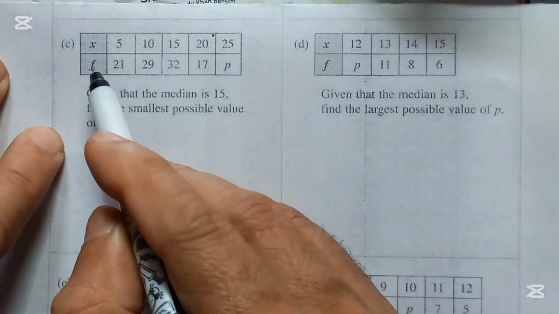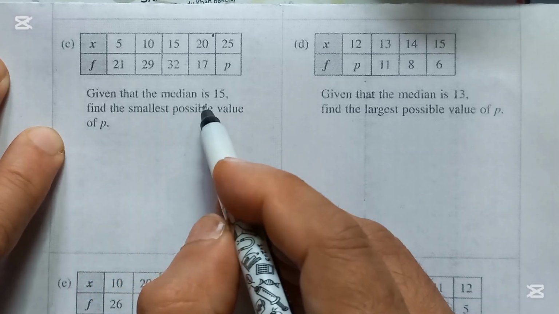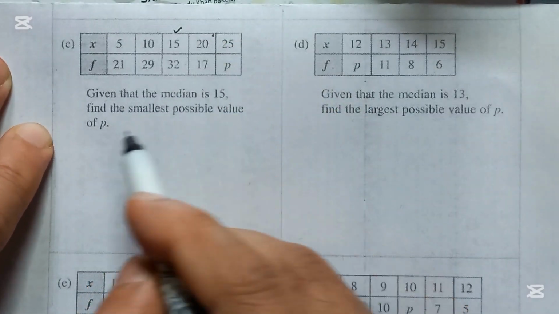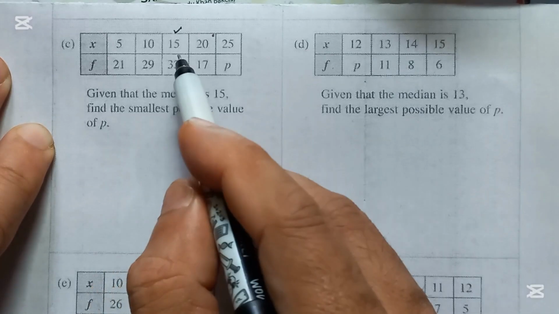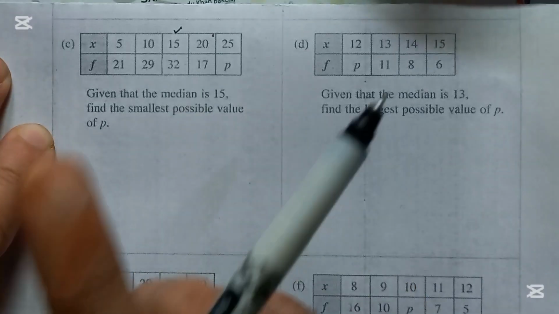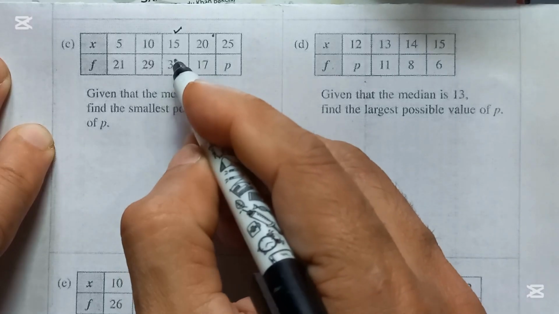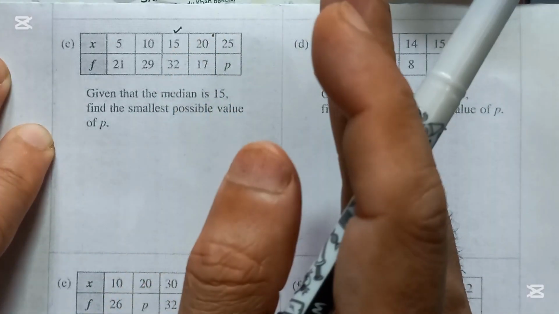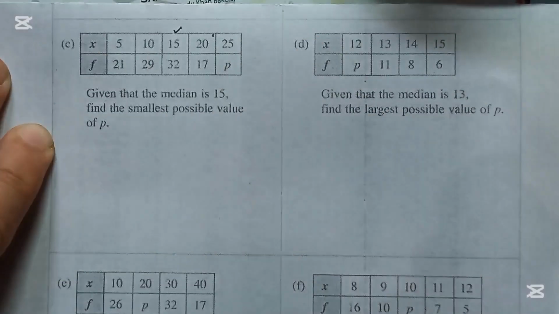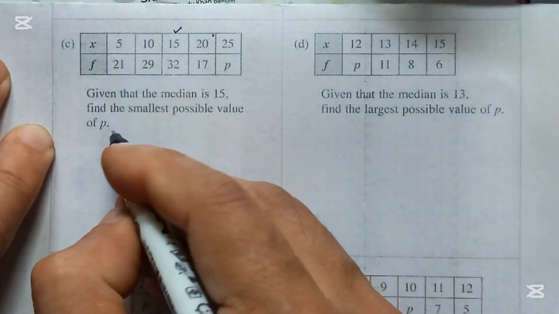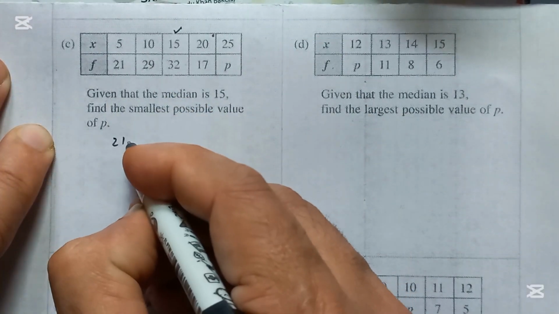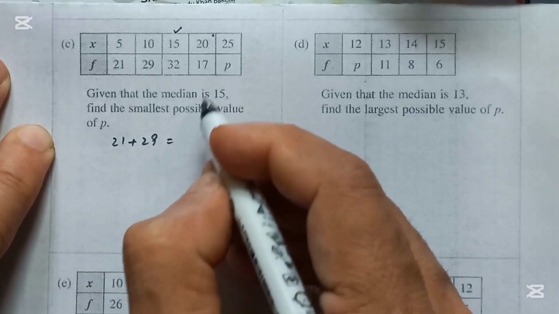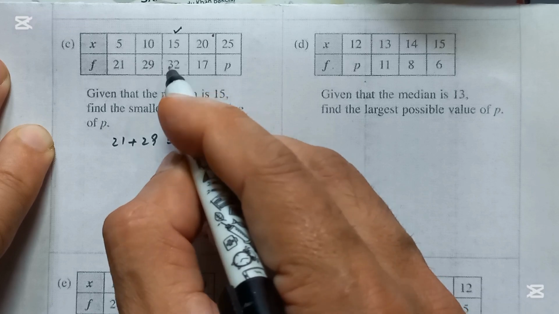Part C: data is given that the median is 15. So 15 is the median. Find the smallest possible value of P. If 15 is the median and exactly the middle value is 15, then there should be equal numbers of values on the left side and on the right side. So 21 plus 29 should be on the left side of the median, and exactly the middle value will be the median.